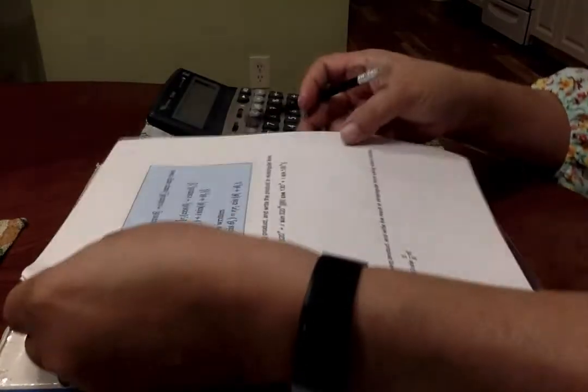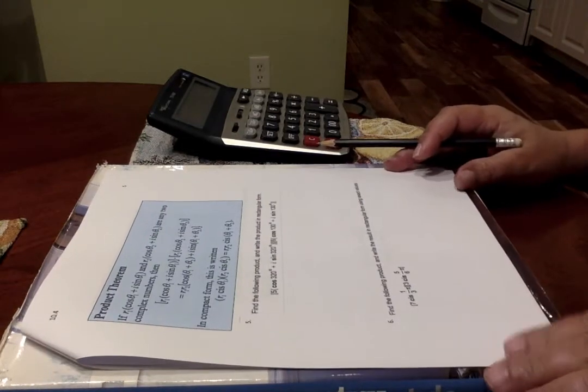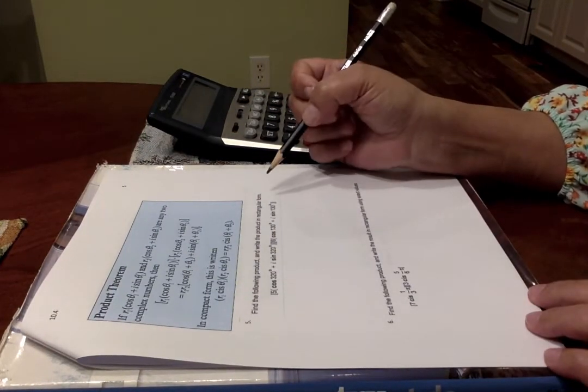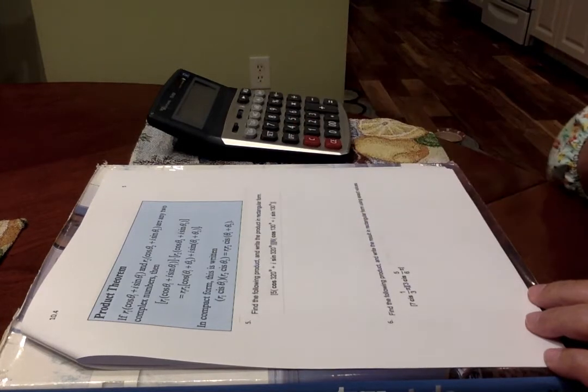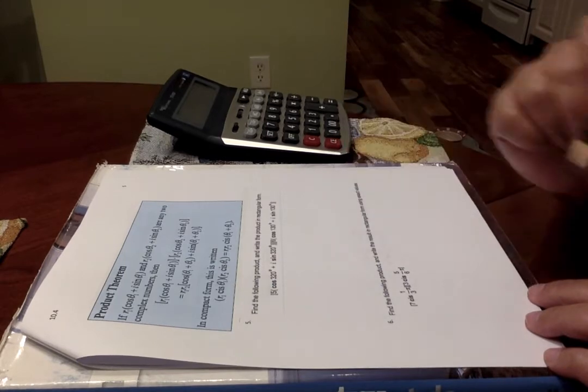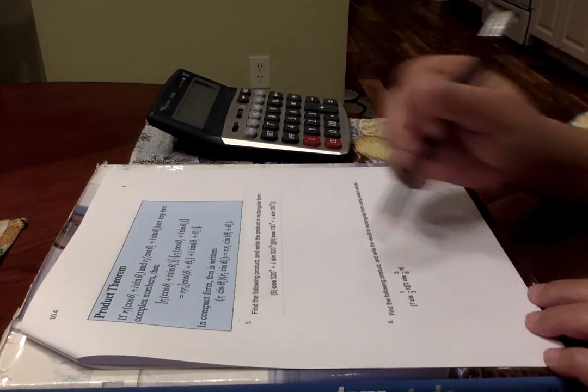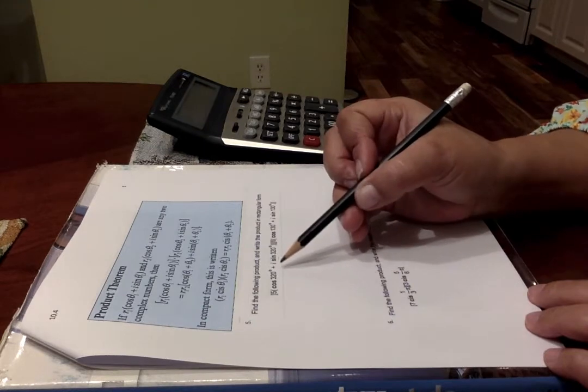Okay, moving to number 5. Now we're looking to find the product in rectangular form as well as the quotient. And both of these are products. This is just in the cis form, and this is in the regular trig form.